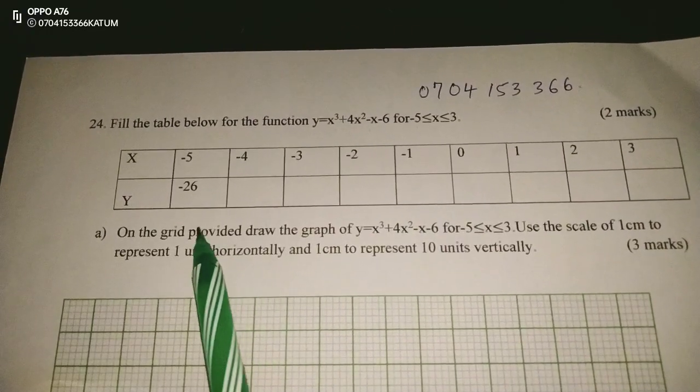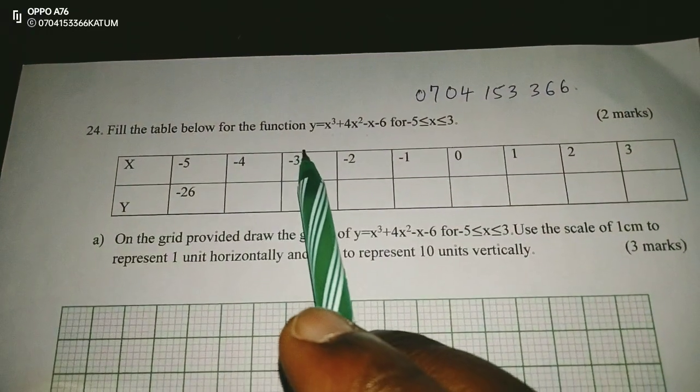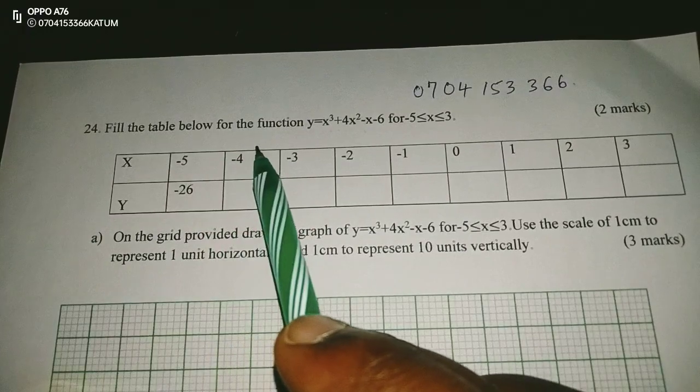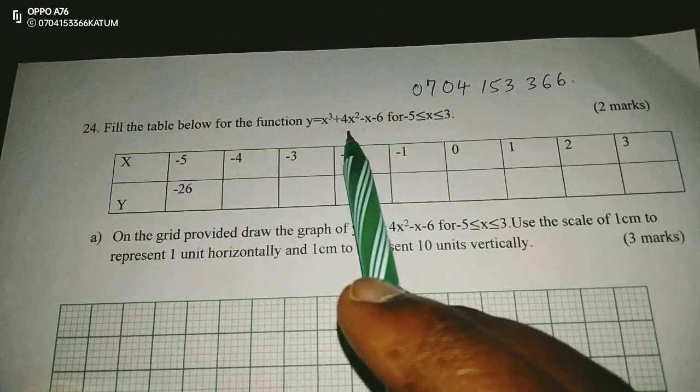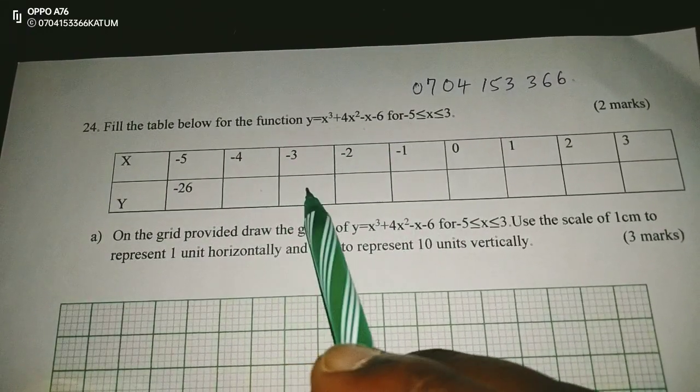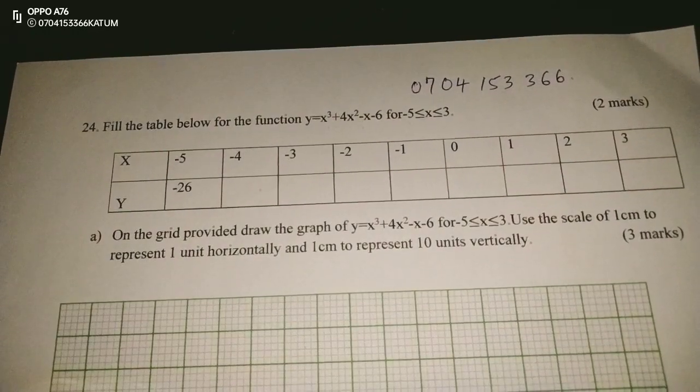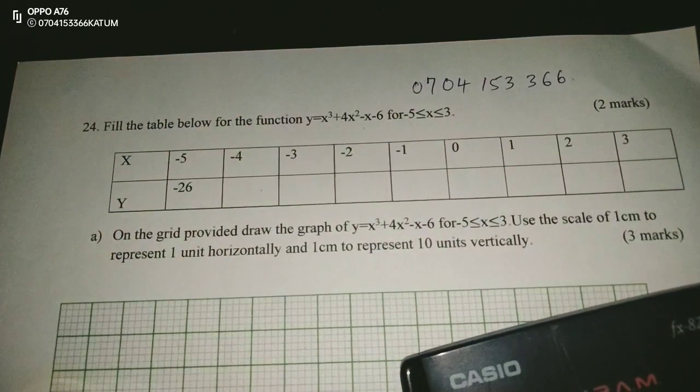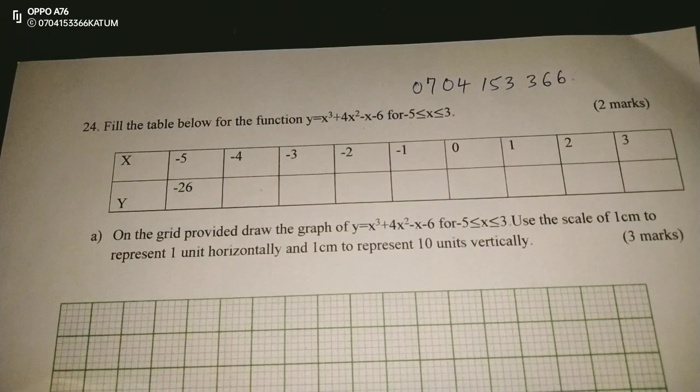Then the values of y, which are obtained by substituting the corresponding values of x in the function so that we may get the y's. And I'm going to do that for all the values, including the provided one, just to confirm and to show you how we are going about it.